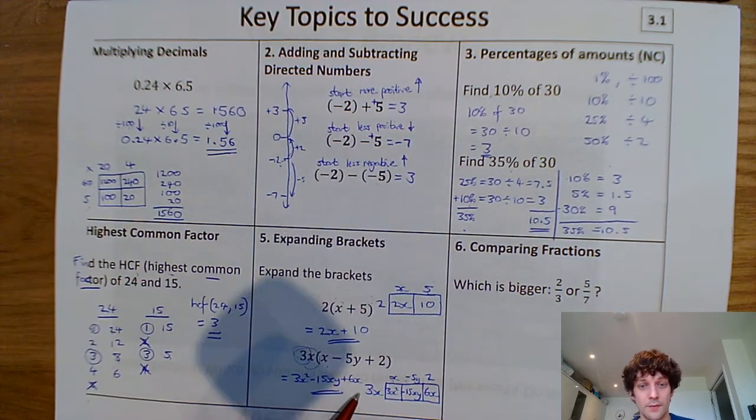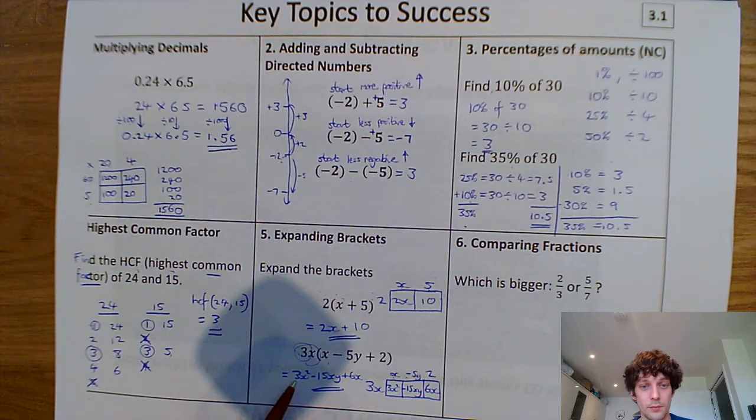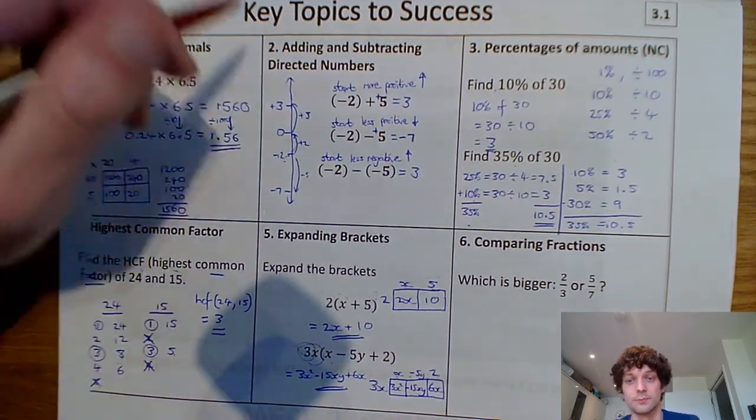I can't simplify that. None of those are like terms because this is 3 lots of x squared, that's lots of xy and lots of x, so lots of different things.